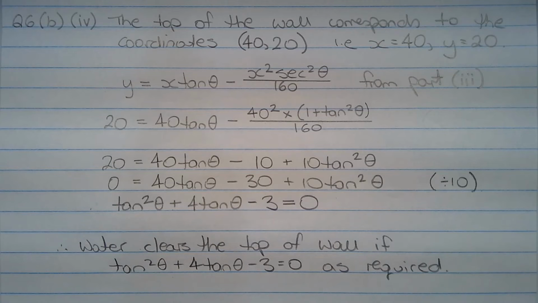Dividing all terms by 10 and switching both sides of the equation around, we get tan squared theta plus 4 tan theta minus 3 equals 0. Therefore, the water clears the top of the wall if tan squared theta plus 4 tan theta minus 3 equals 0 as required.